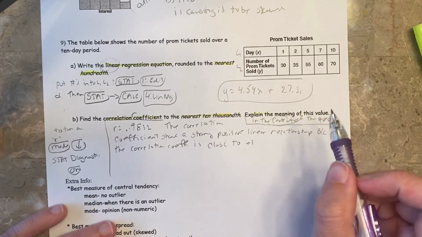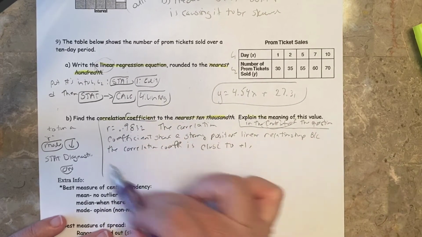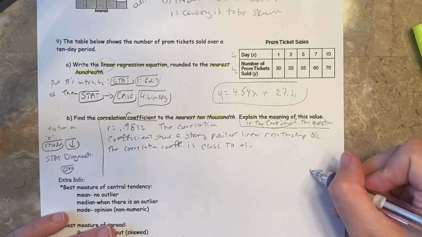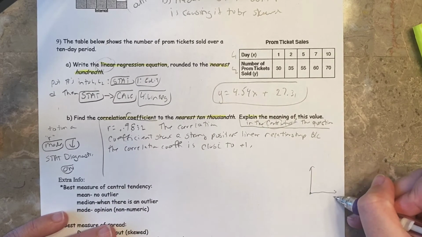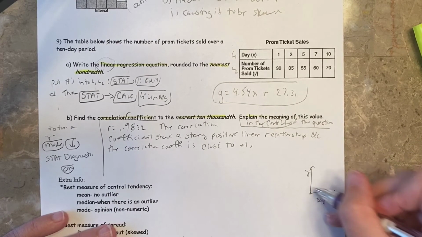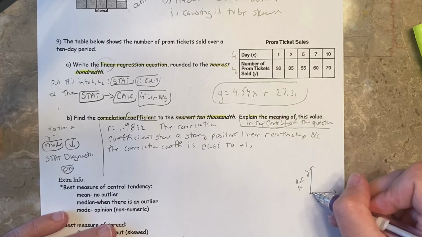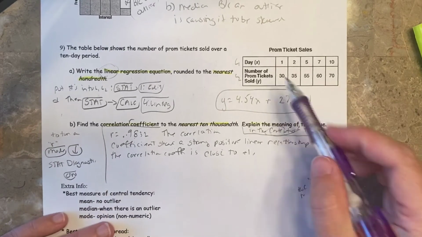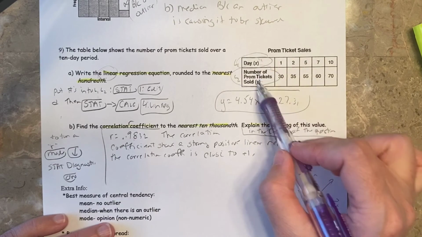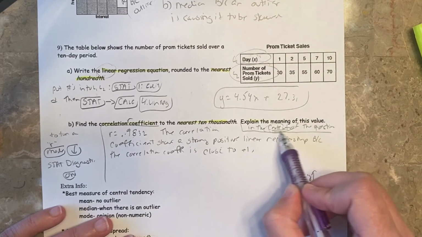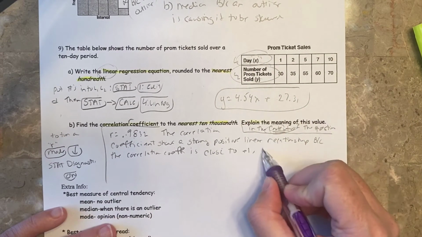Now remember, in the context means you want to describe positive slope, positive relationship. Okay, basically that's your X and your Y, that's your day, and that's your number of tickets. And as one increases, the other increases. That's what you want to do. But you want to make sure you use these words. Make sure you're using these words because it says context. Don't make up your own. Okay, so here we go.